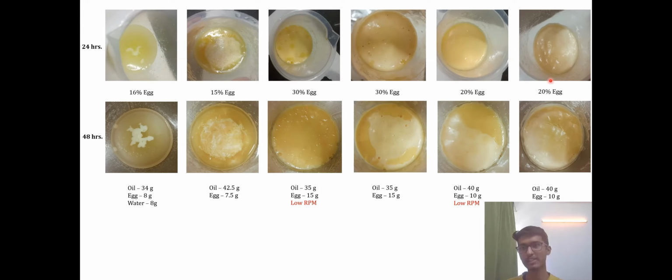The sixth and the final sample also has the same composition of 20% egg, and it is formed at a higher RPM of 23,000. This sample was initially the most stable one, but after 48 hours, it lost some stability, and it can be clearly seen that a layer of oil can be seen at the top of it.